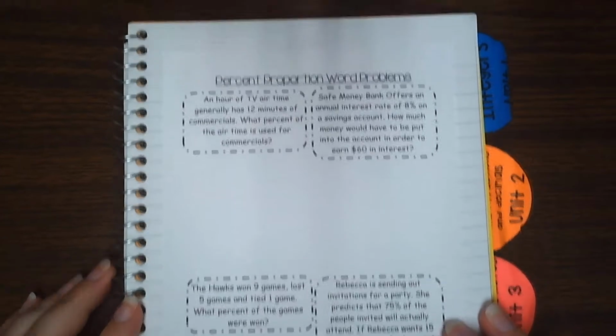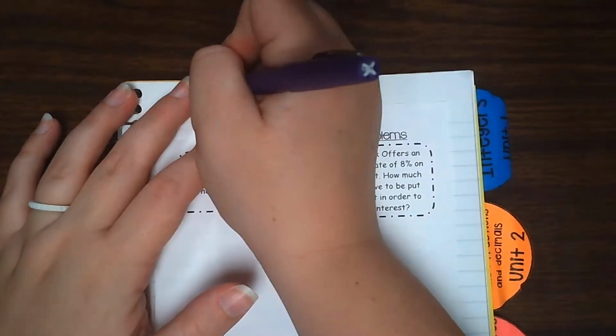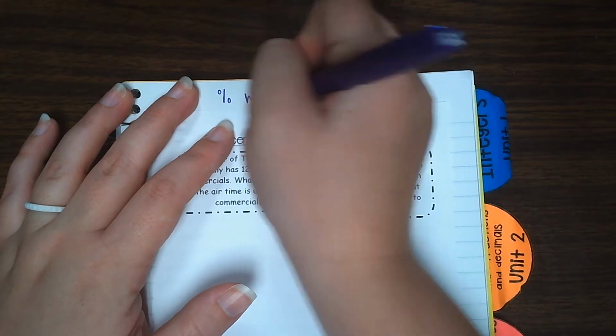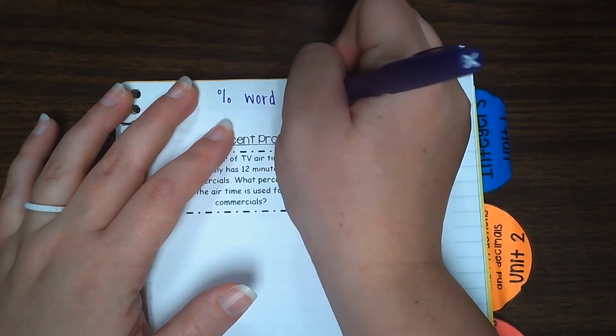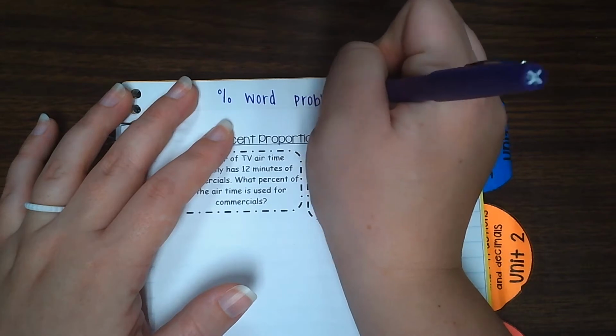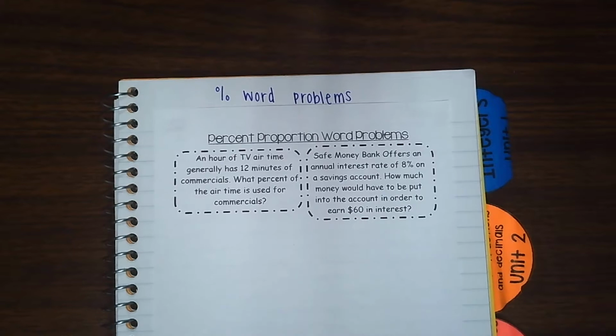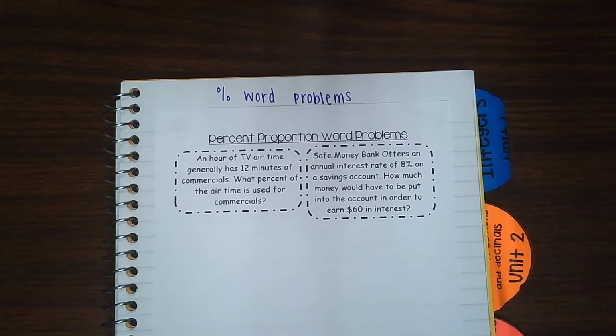And at the top of the page, percent word problems. So we talked about this just a little bit yesterday whenever we were looking at percent proportion for the very first time.